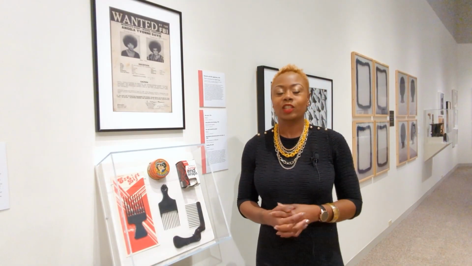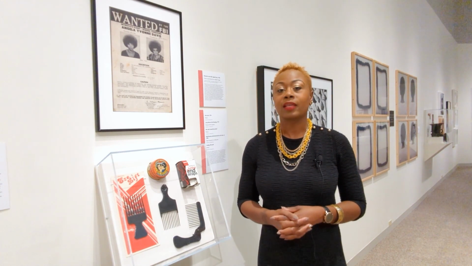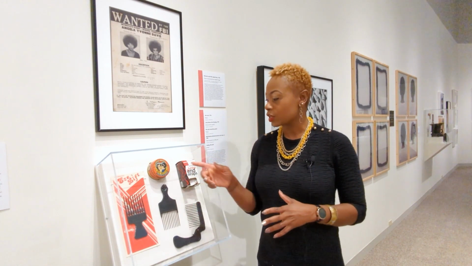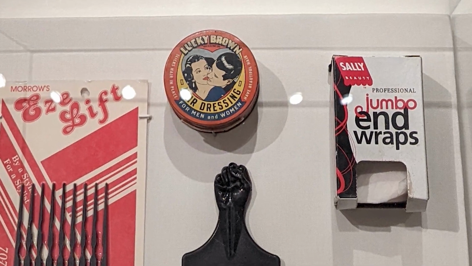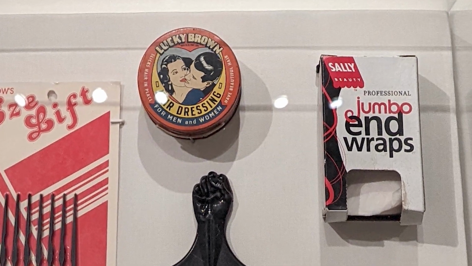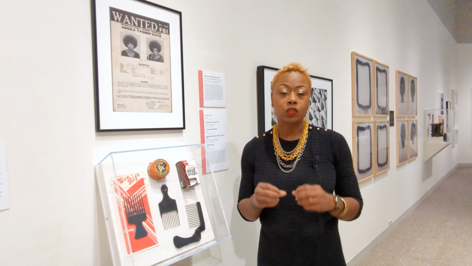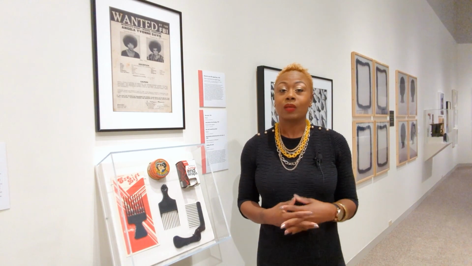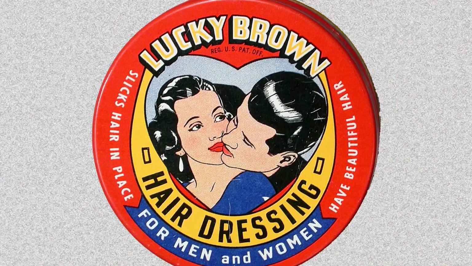So when Dr. Joseph and I were going through the collection of one of our lenders, Dr. Willie Morrow, when we came across these pieces here, the Lucky Brown hair products and the jumbo end wraps from Sally's Beauty Supply, I thought it was very important for us to include these pieces in our hair politics section of the exhibition, because even though these items are very, very small, they tell a large, big story about Black hair history. And so the Lucky Brown Company is a company that was owned by whites.